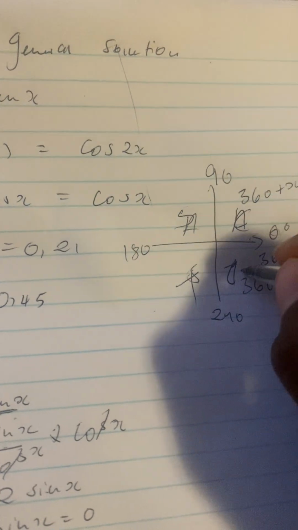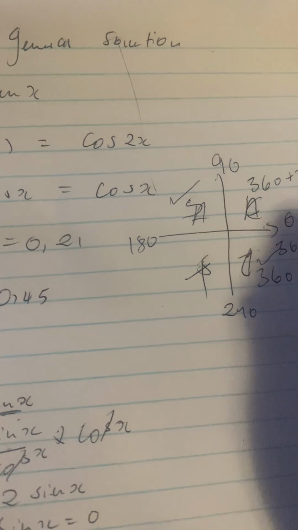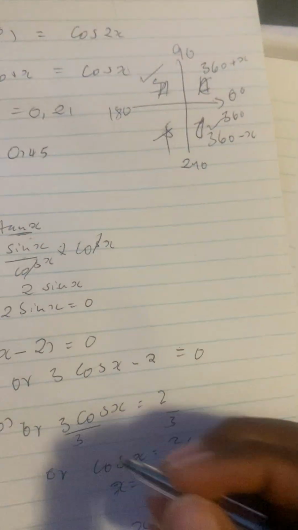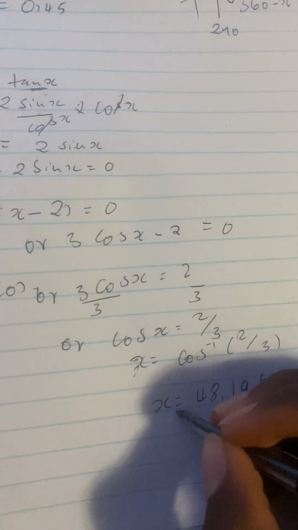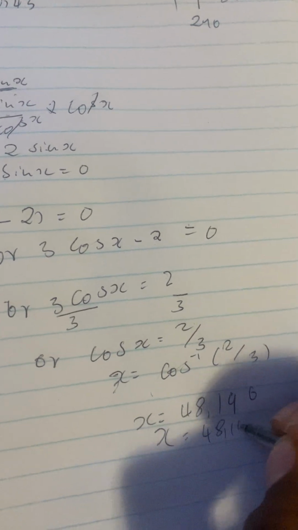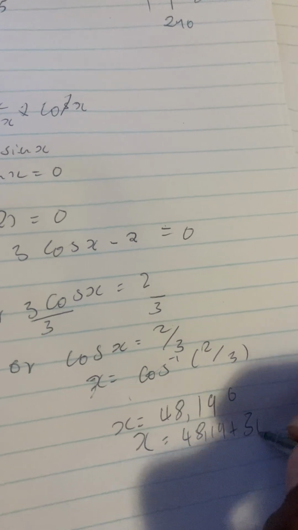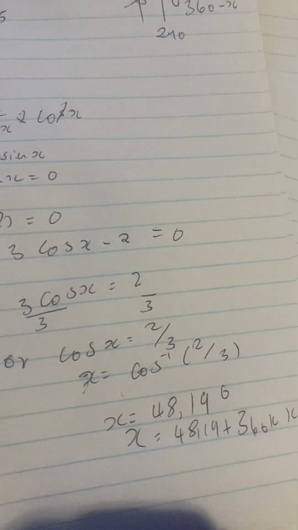Cos is positive on this side and this side. So we're going to have x equals 48.19 plus 360k, k is an element of real numbers.